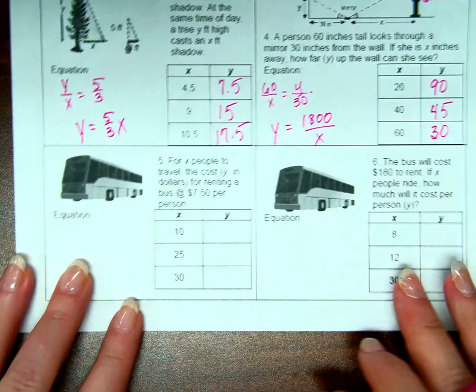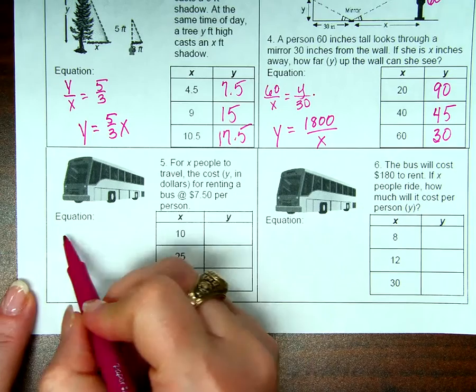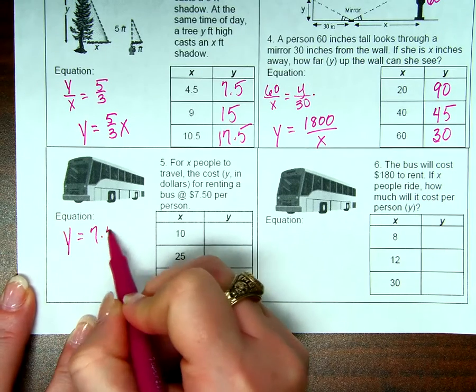Look at number 5. X people travel, the cost, Y in dollars, is for renting a bus at $7.50 per person. Y equals 7.5x.